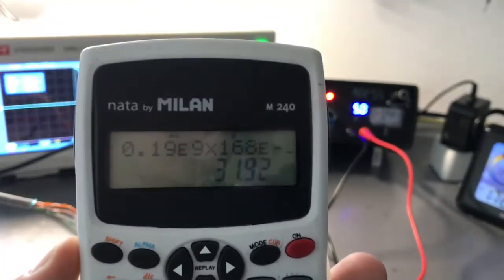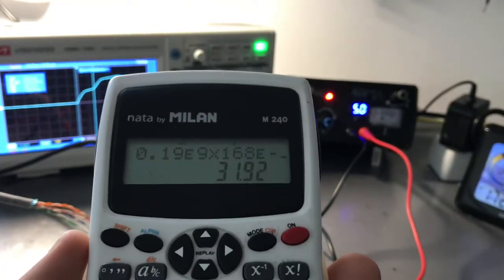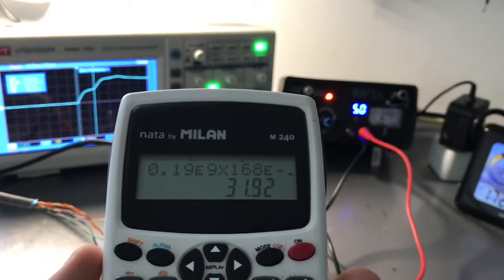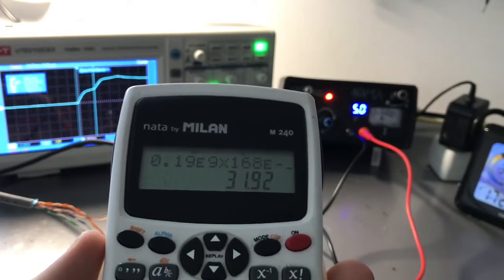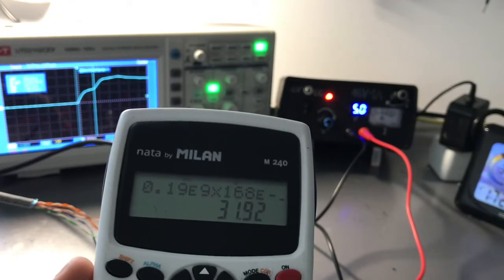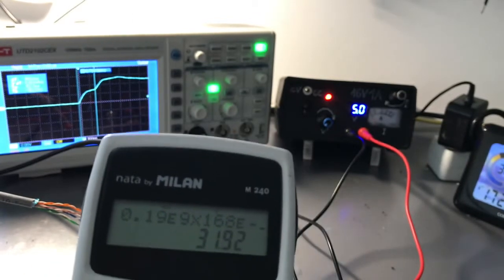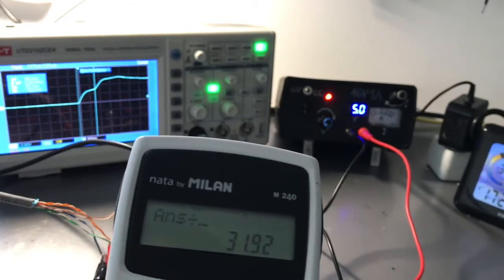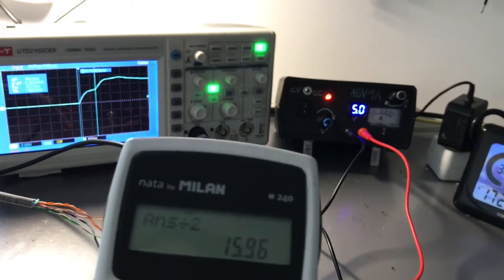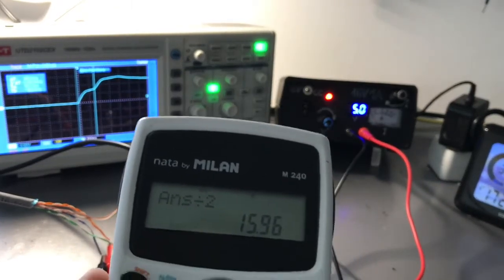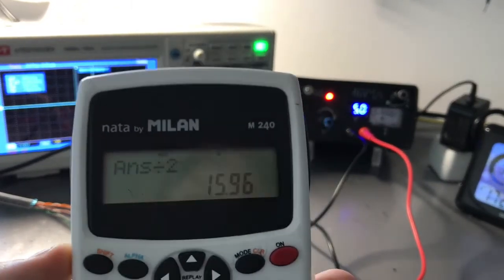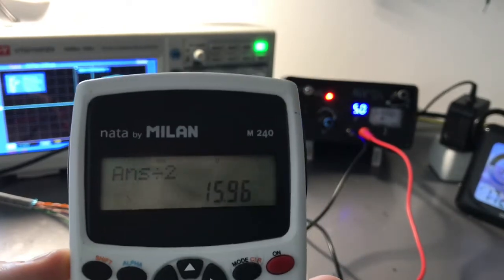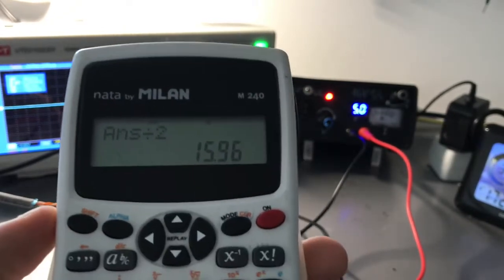But what this result really shows us is not the true length, because we need to divide it by 2, because the pulse goes through the transmission line and it goes back to our scope. So we divide this by 2, and now we have the true length of the wire, which is 15.96 meters. And hello, you can see my face.